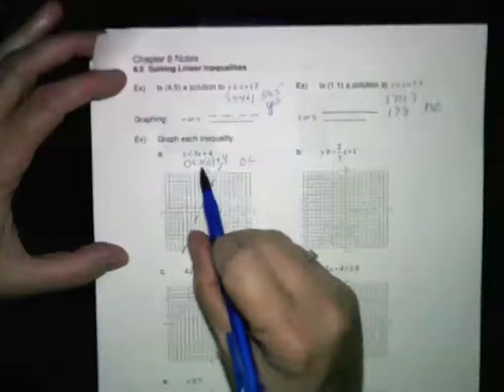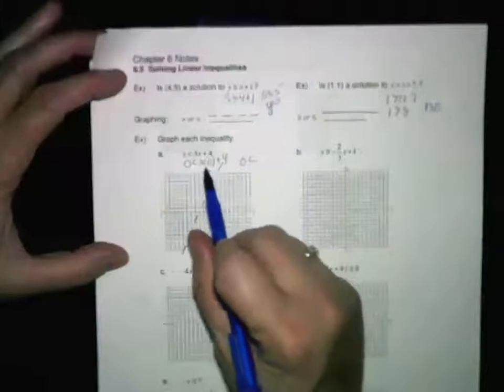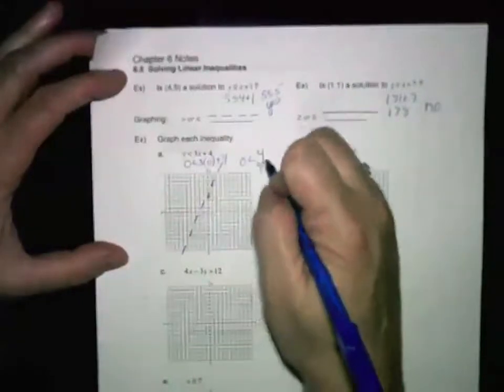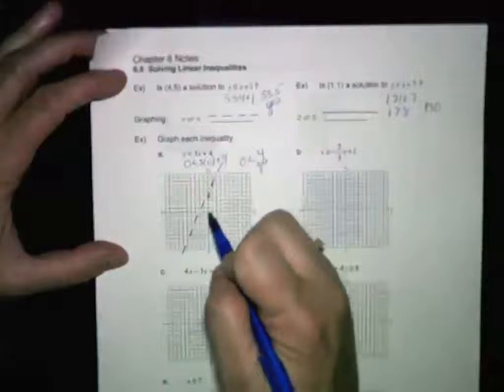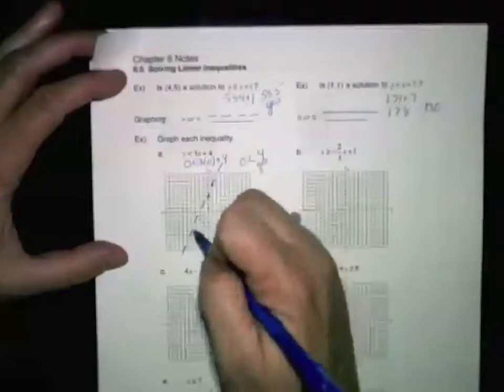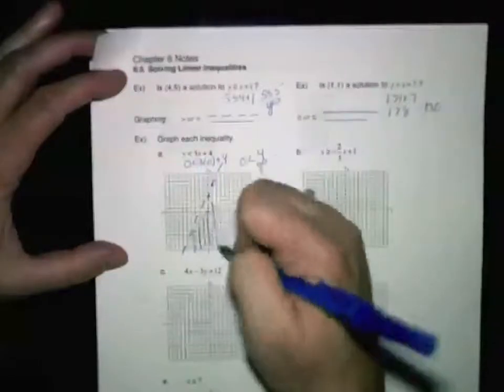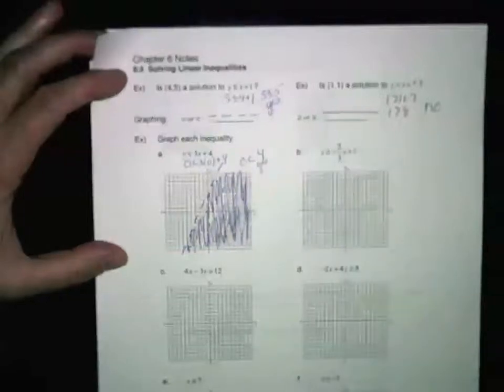Is 0 smaller than 3 times 0, which is 0, plus 4? 0 is smaller than 4. This is a yes. So that means that this is a solution, and that means that everything over on this side is a solution. So everything over here will be colored in.